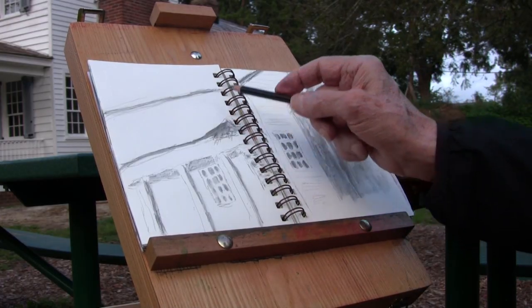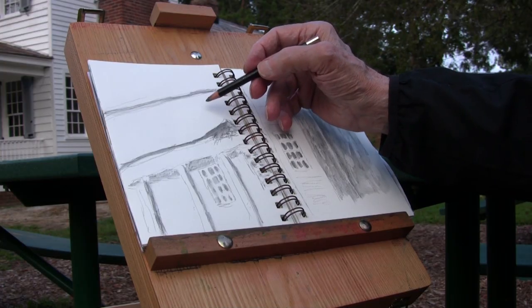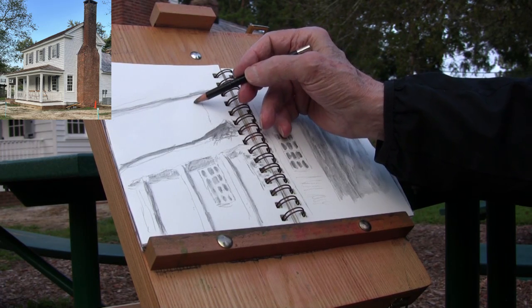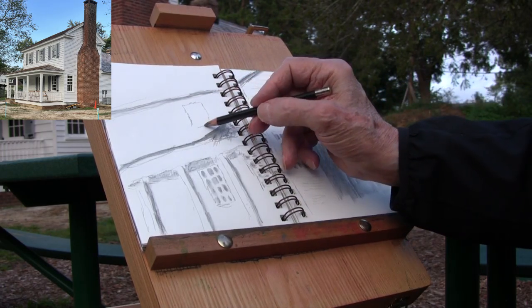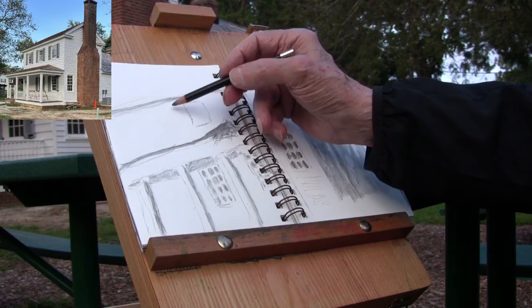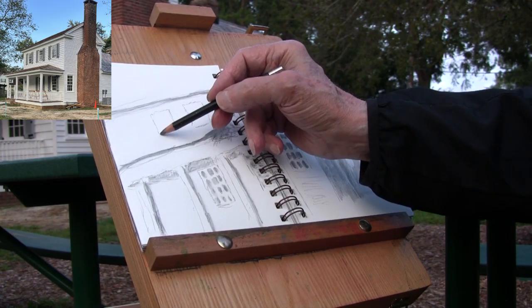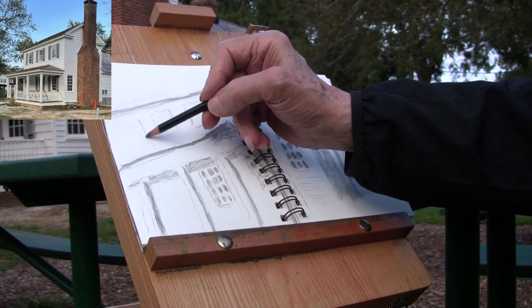Up here on the roof, I've got a couple of windows. I can add some windows up here in the top also. Let me put some in, indicating windows up here. This one's just above that one. That'll give me a little more interest. Yeah, there's three windows up there. That's a pretty setup.